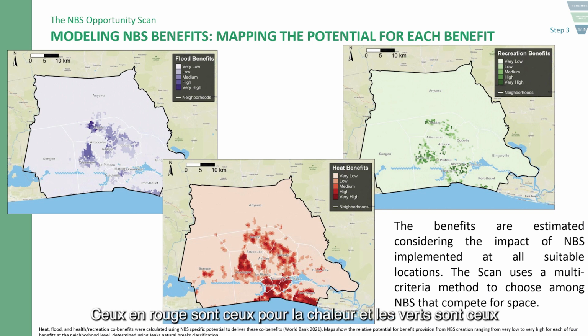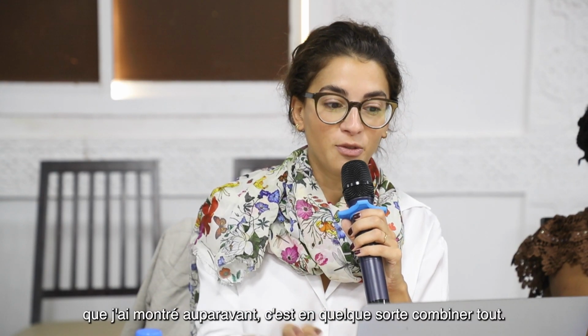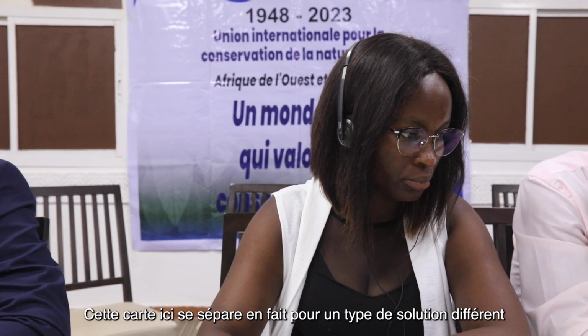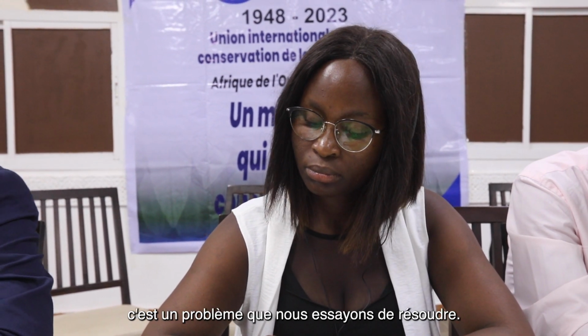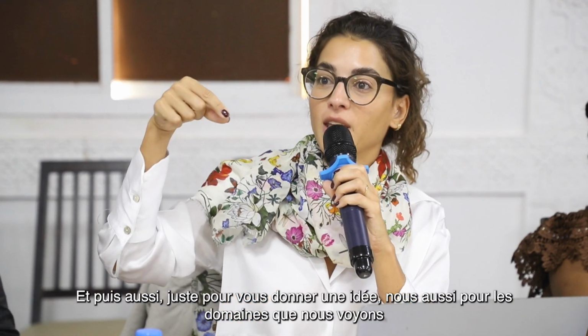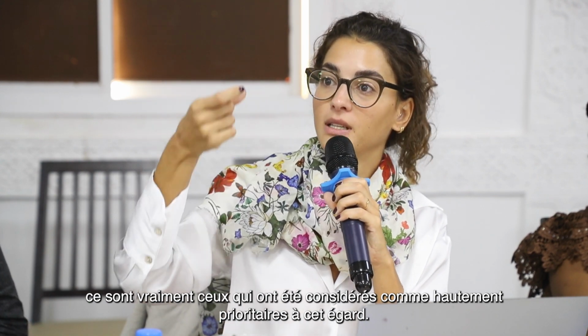The one in red are the ones for heat, and the green ones are the ones for green spaces for recreation. So we also have this map that I showed before, which is combining everything, and this map here is actually separating by different type of problem that we're trying to solve. And then also, just to give you an idea, for the areas that have been considered high priority for the scan, we zoom in more.